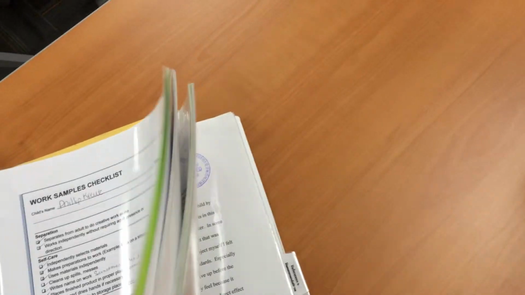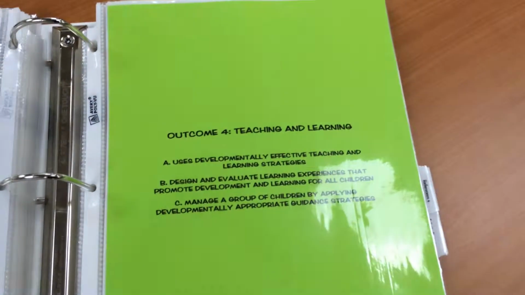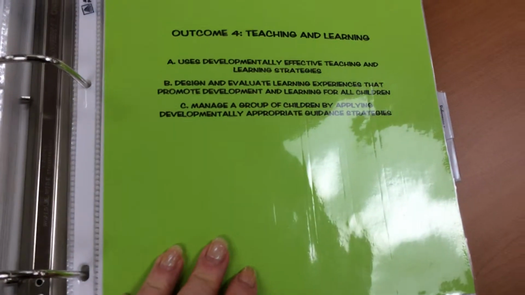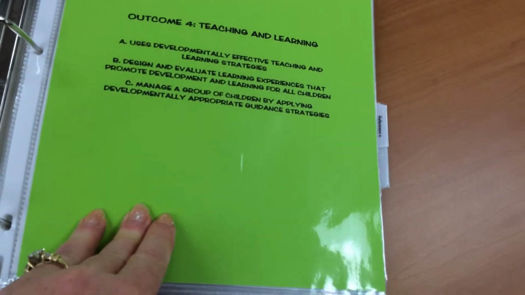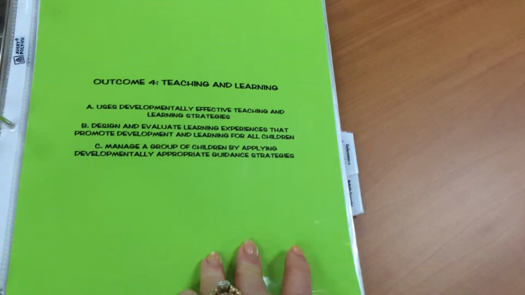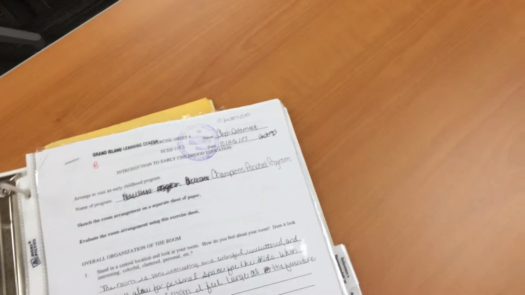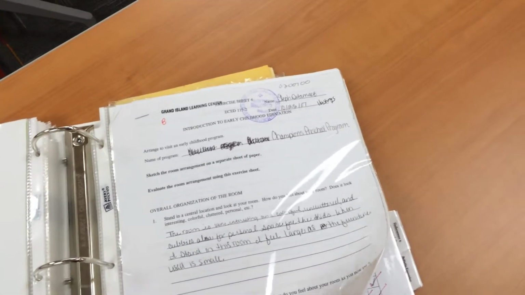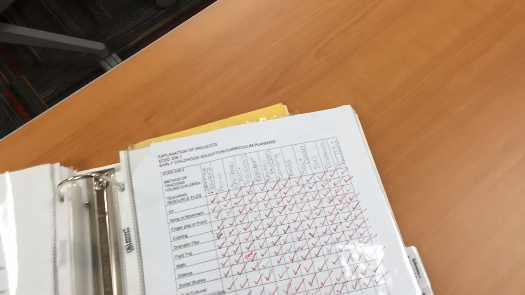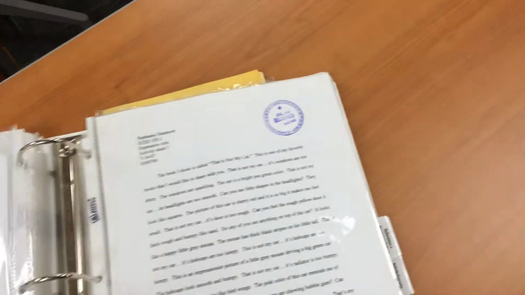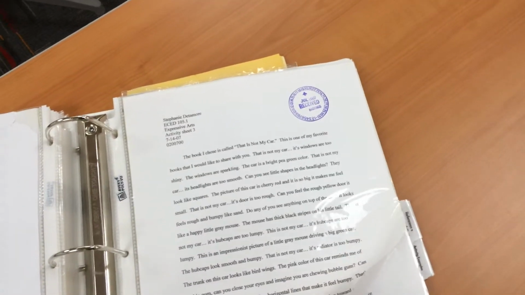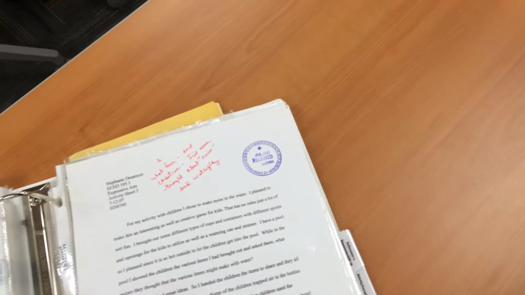If you have any other assessments of children, though, you certainly can put them in here, but she did all of hers in this one section. So the fourth one is teaching and learning, and you can see developmentally effective teaching and learning strategies. So these would be any of the lesson plans that you have created that have objectives and the materials that are required, anything where you have talked about where you've visited places and looked at the curriculum that they have, any other books that you've possibly made.